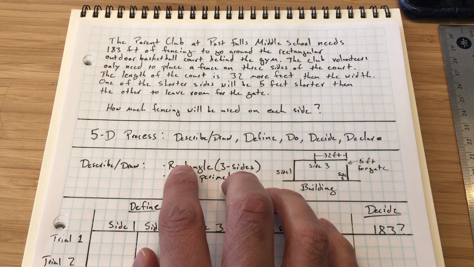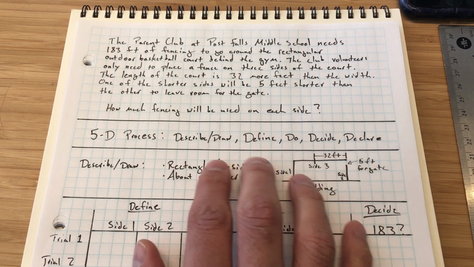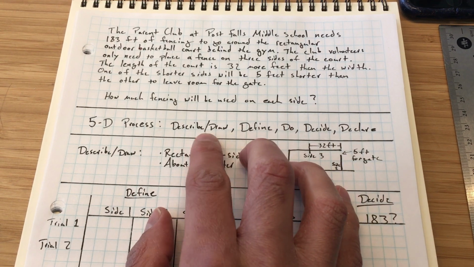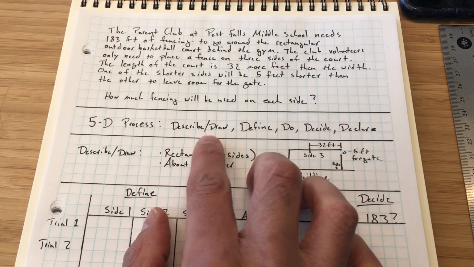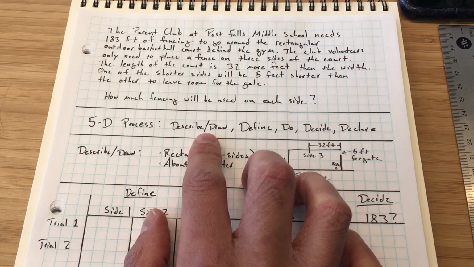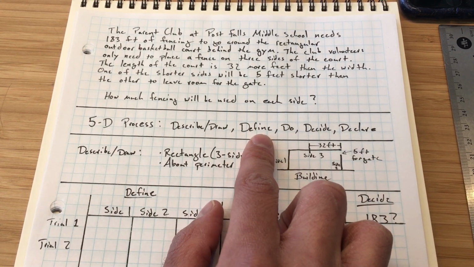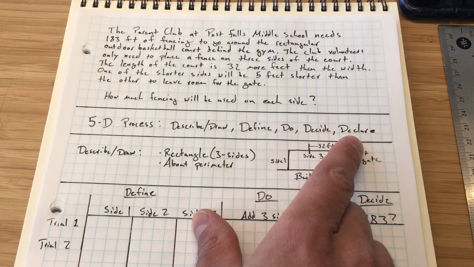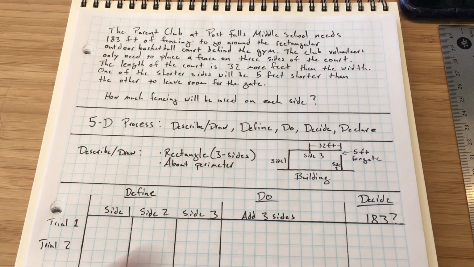First of all, what are the 5Ds? This is very confusing, but they call it the 5D process, but the first one actually has two words. So the first step is both of these things. We're going to describe and draw everything that's in the problem. Next, we're going to define, then we'll do, then we'll decide, and then we'll declare. If those don't make sense yet, I will explain them in a moment, but for right now, just make sure you've written them all down.